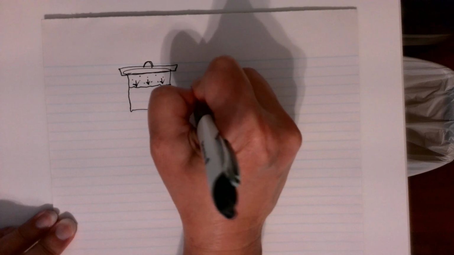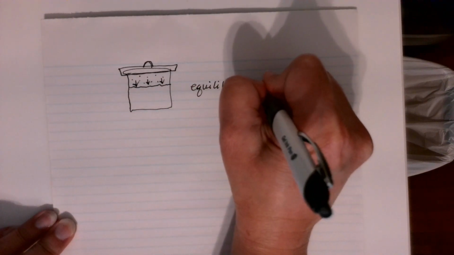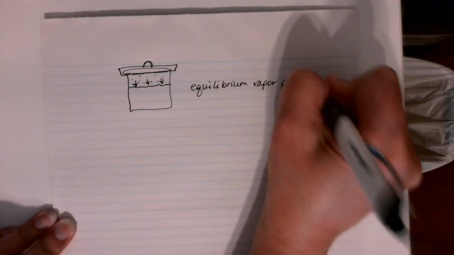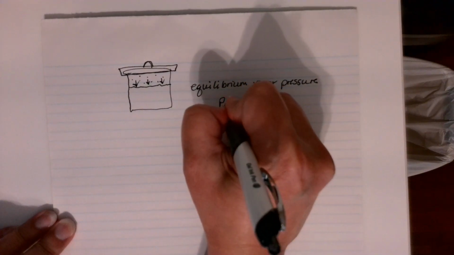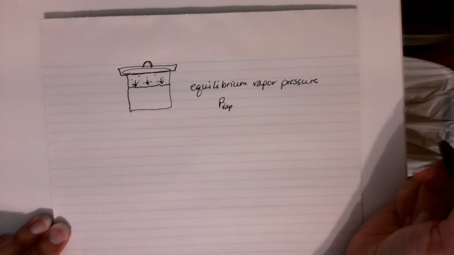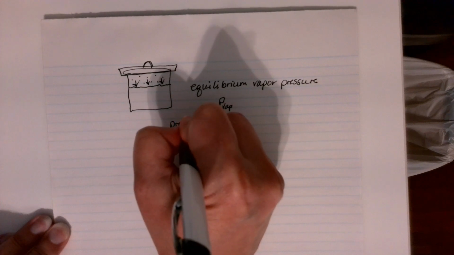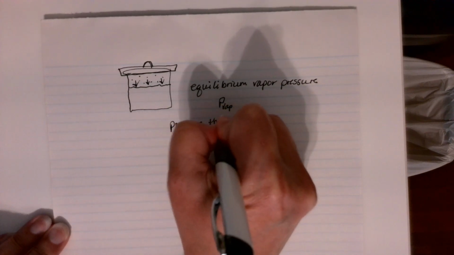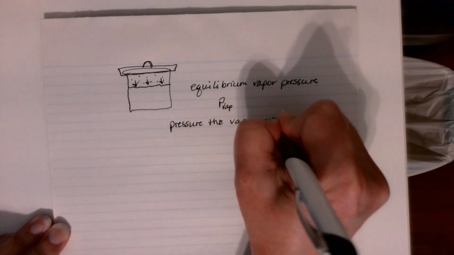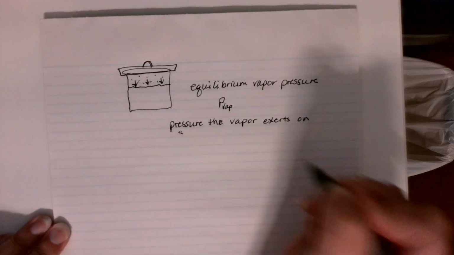And this is called the equilibrium vapor pressure. P is our pressure, so a lot of times you'll see it written P sub vap for the equilibrium vapor pressure. And that is the pressure that the vapor, or the gaseous particles, exerts on the surface of the liquid.